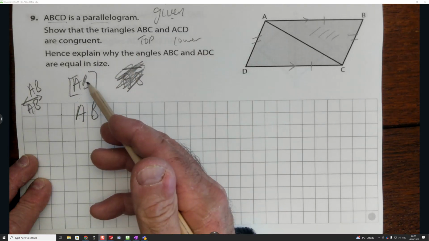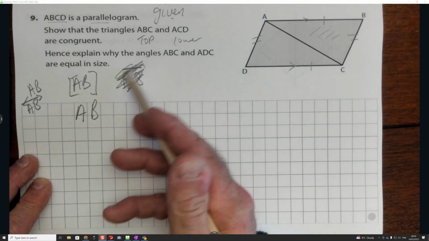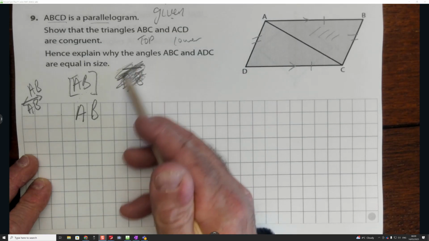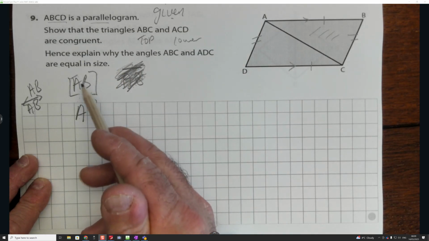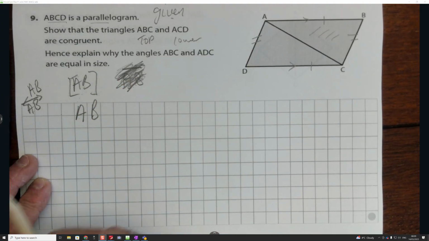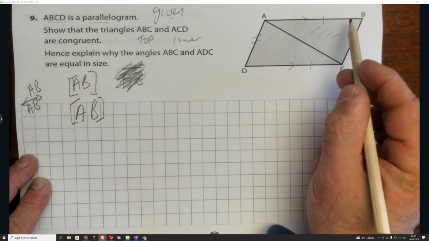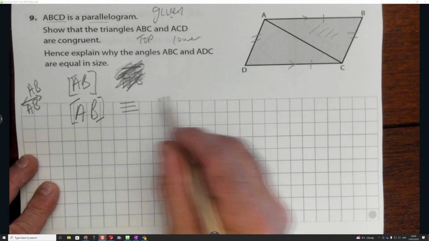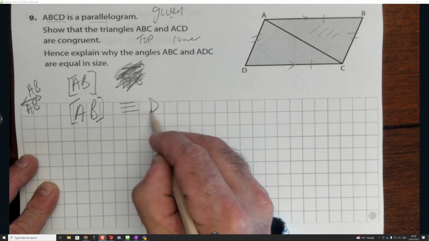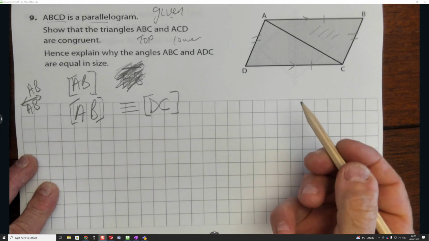This is one notation. This is another notation, well known as well. Of course, the book and the syllabus does prefer this. It's just I prefer this because it's quicker. Anyway, I'll stick with this one for now. So I'll say that AB is equivalent to DC line segment, and it's not given.